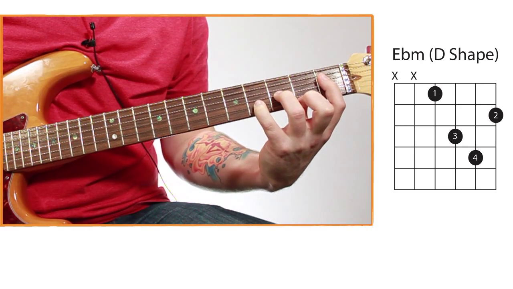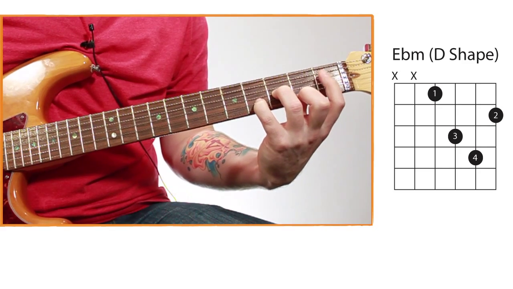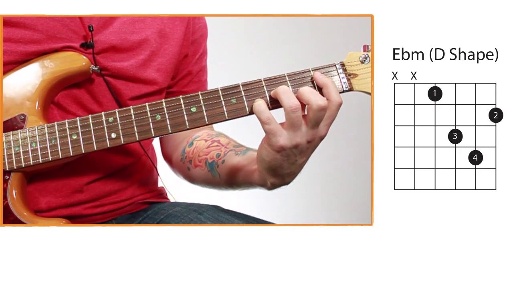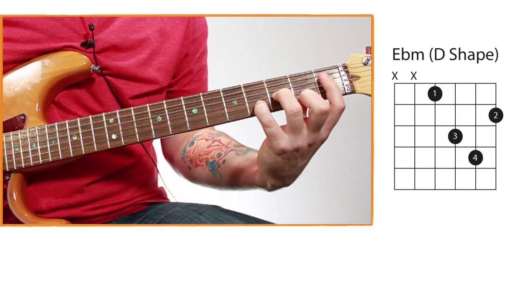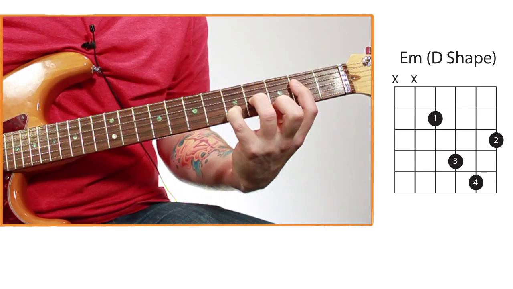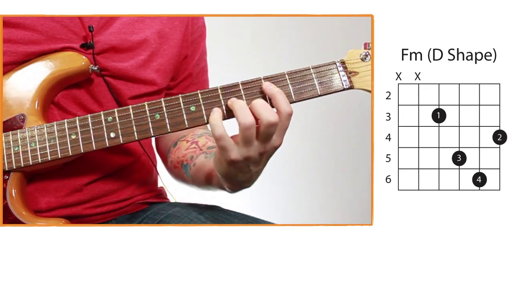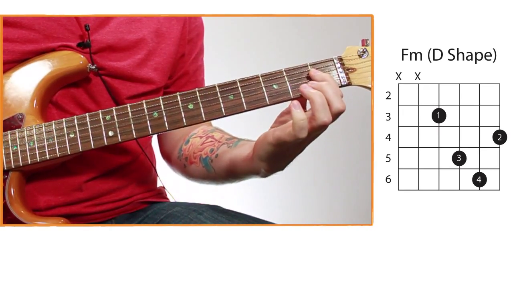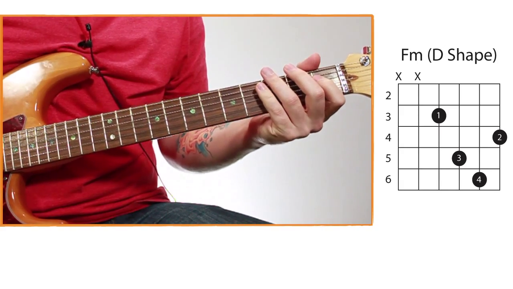So that's how you turn the D minor into a movable chord. And it's not a bar chord, you're not barring any notes. It's just a movable chord because there's no open string. So that's E flat minor, E minor, F minor, and so on. Root's under my first finger on the fourth string.